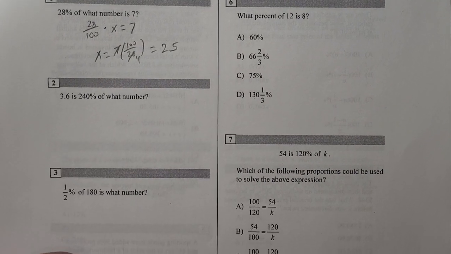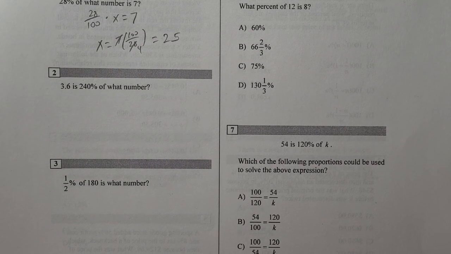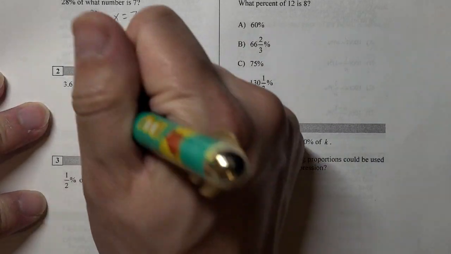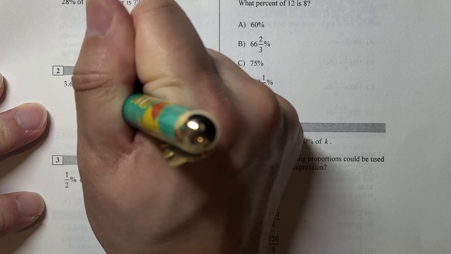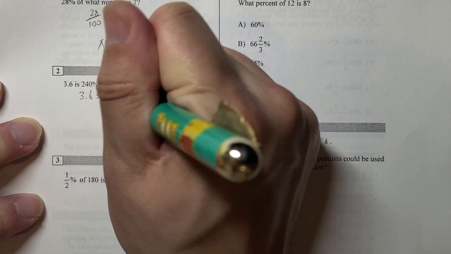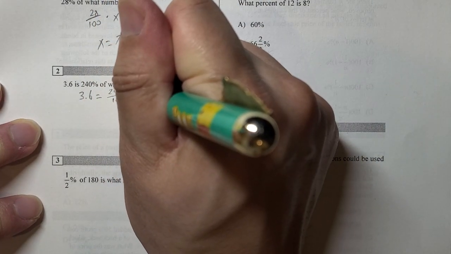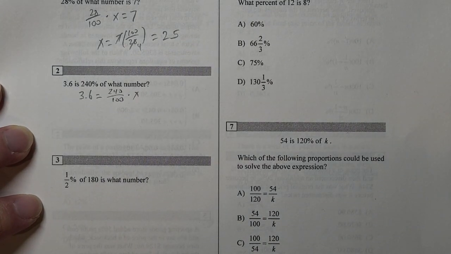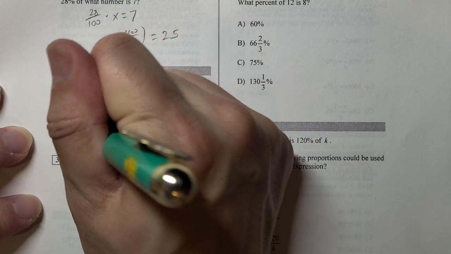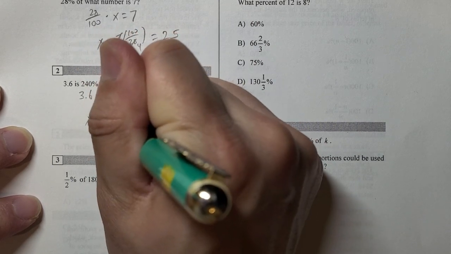Next, 3.6 is 240% of what number? Go ahead and try to set this one up first. Did you get 1.5? So 3.6 equals 240%, so you can write it as 240 over 100 of, times what number? X. Okay, so X would be 3.6 times 100 over 240.